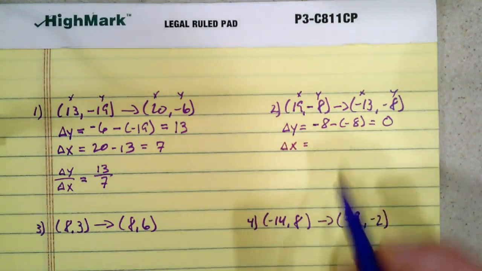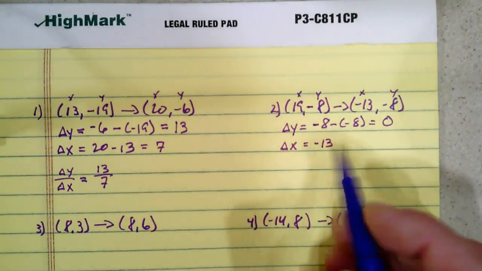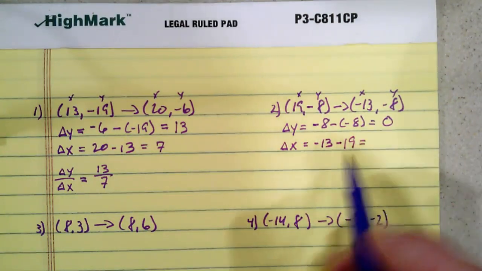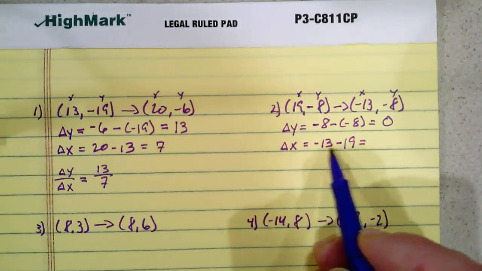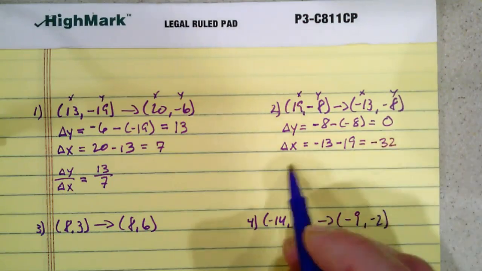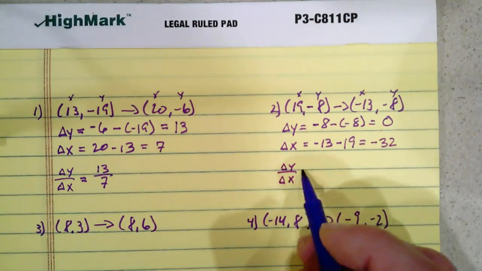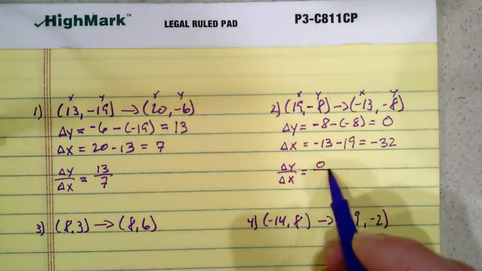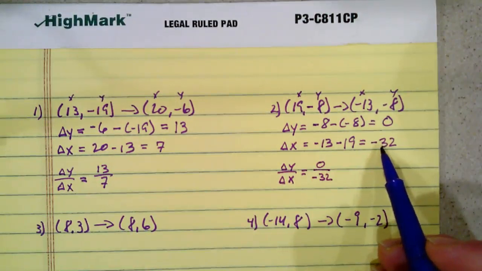All right, our change in x is going to be -13, our ending x, minus our beginning x, so minus 19. If it's 13 below, and we take another 19 away, let's see, if it were 13 below, and we took another 20 away, that'd be 13, 23, 33, but we didn't quite take 20 away, so it's only -32. So our change in y over change in x equals 0 over -32.